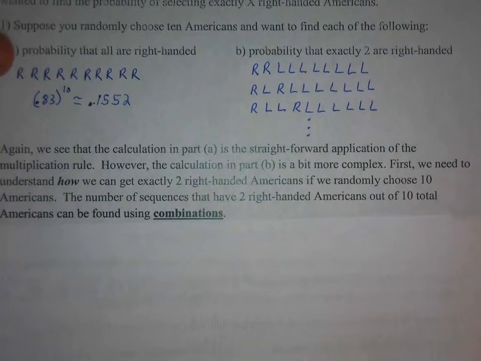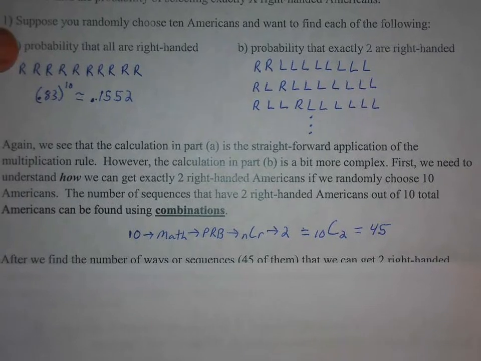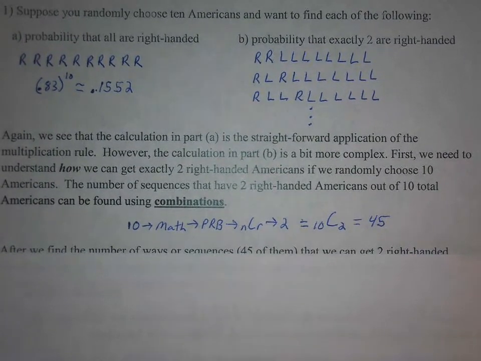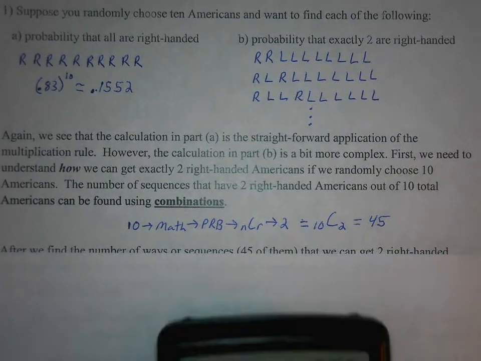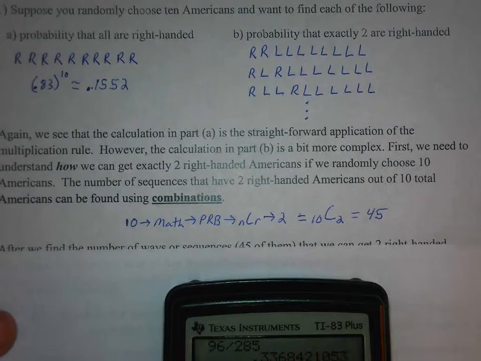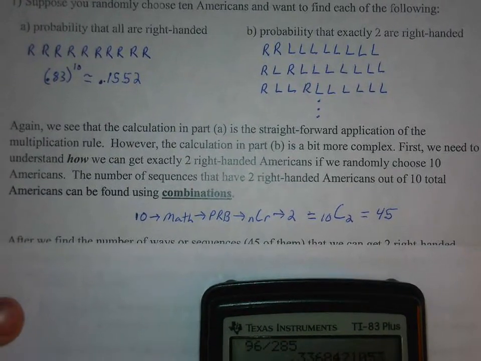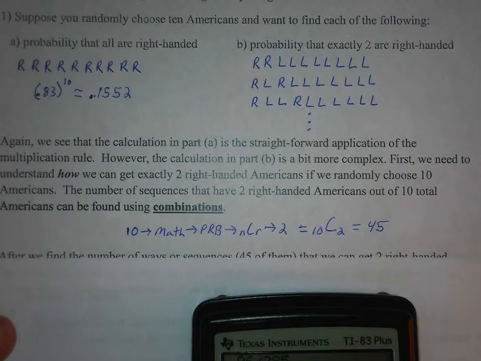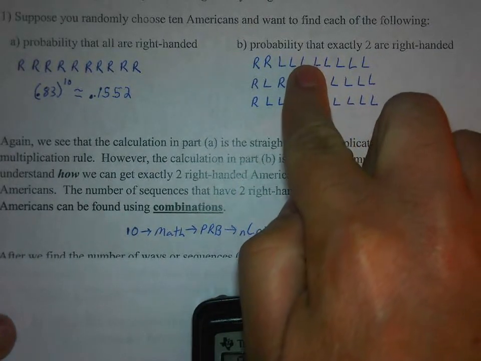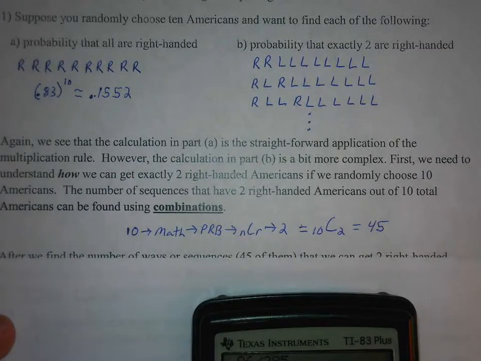Okay, and there is a formula for combinations, which I'm not going to go through. I'm going to show you on the calculator. You can look up in a textbook or online what the actual formula is to find the number of sequences. What I'm going to show you is the calculator steps. So here, we are choosing 10 people, and we want to find the probability that exactly 2 are right. So what we're looking for is how many sequences we can arrange 2 R's and 8 L's.